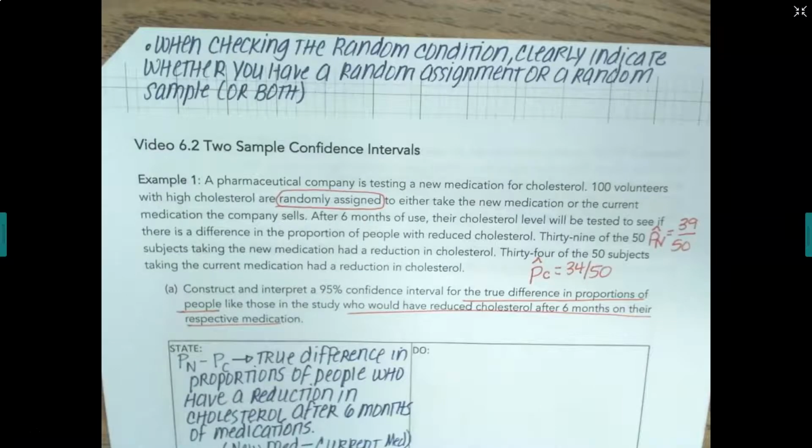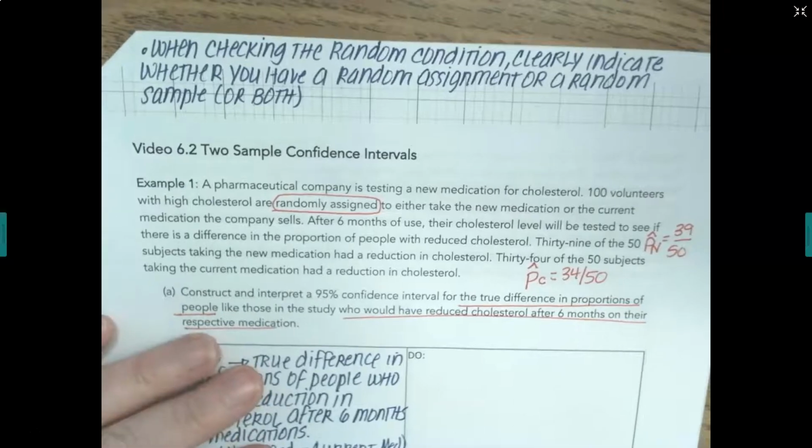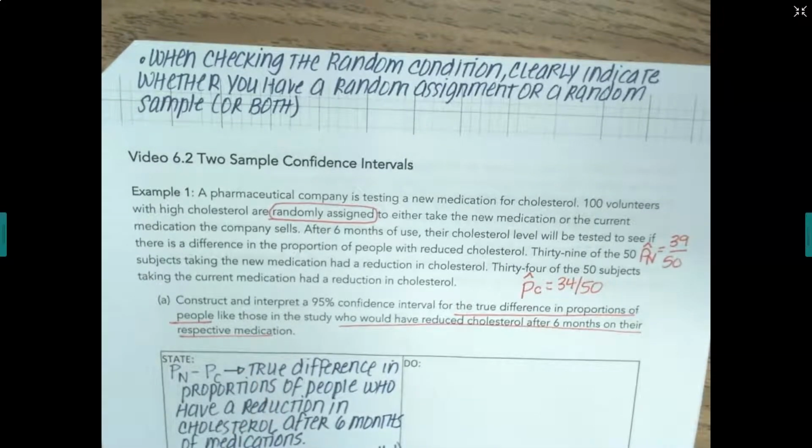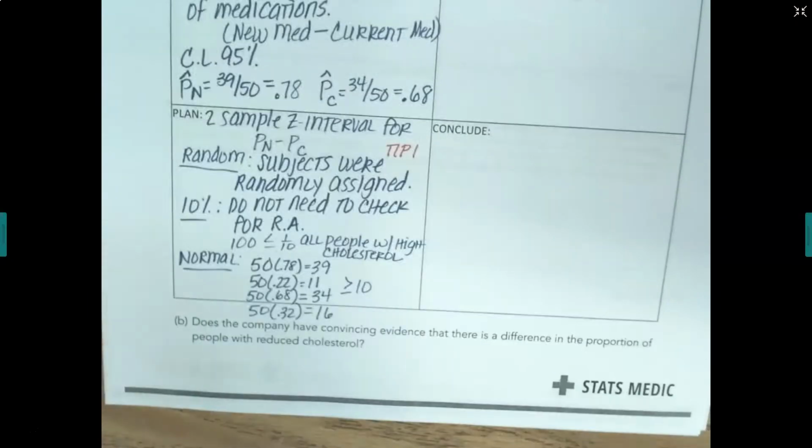So we'll go ahead and use the space at the top. When checking a random condition, clearly indicate whether you have a random assignment or a random sample. You can't just write the word random, or both. So we had random assignments, so we had written that the subjects were randomly assigned.